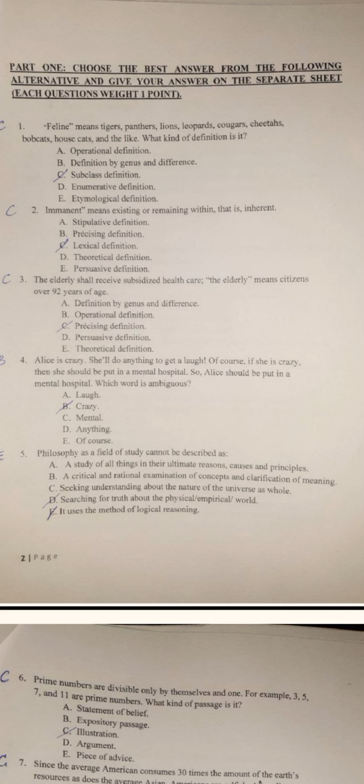A theoretical definition assigns a meaning to a word by suggesting a theory that gives a certain characterization to the entities that the term denotes. For example, heat means the energy associated with the random motion of the molecules of a substance. Such kind of giving definition is what we call a theoretical definition.